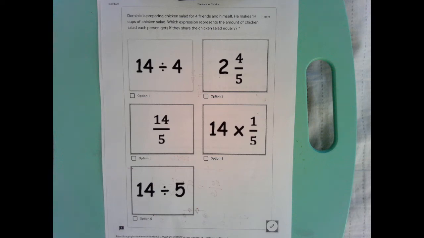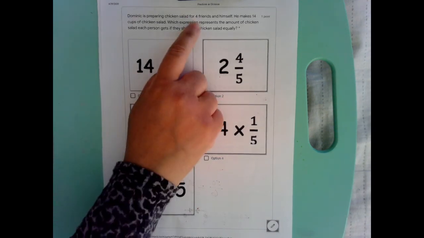So, this is a tricky question because it says Dominic is preparing chicken salad for 4 of his friends and himself. So, how many people are eating? Well, there's 4 friends plus Dominic. So, it's going to be 5 people. So, tricky, tricky. It seems like because we see the number 4, we want to pick the number 4. But it's Dominic and his 4 friends.